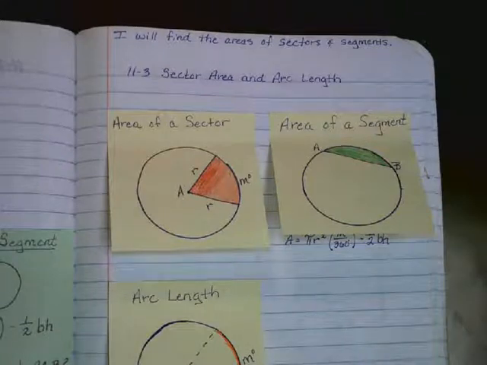All right, welcome back. Let's keep going with Chapter 11. This is Section 3, talking about finding the areas of sectors and arc lengths in a circle. So our objective today is: I will find the areas of sectors and segments.